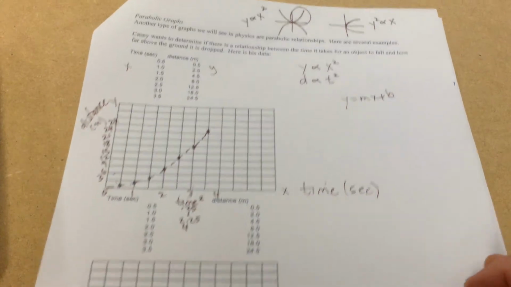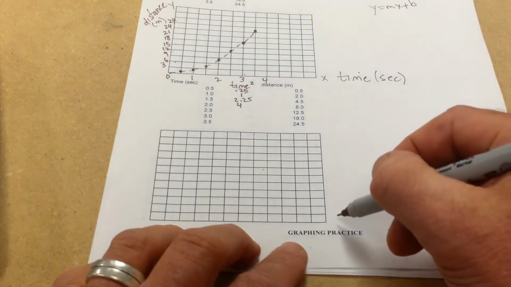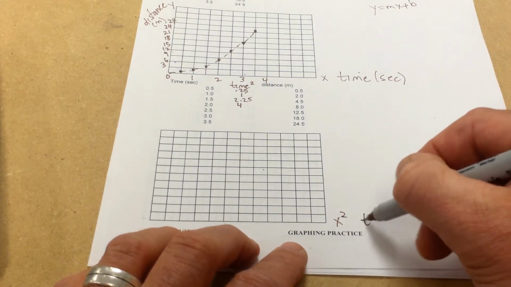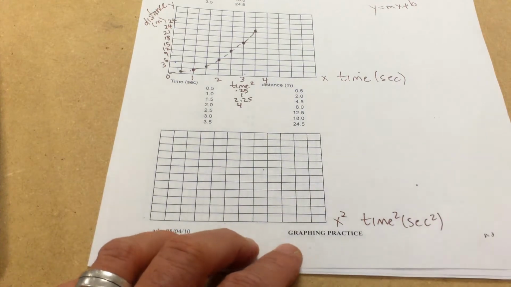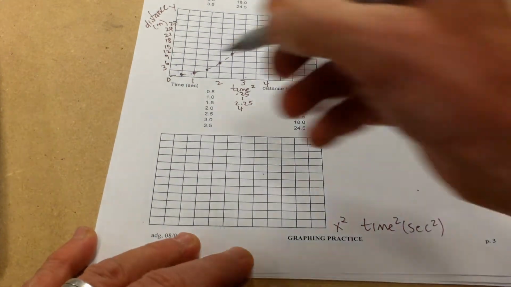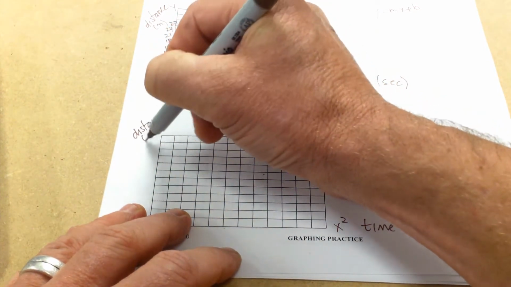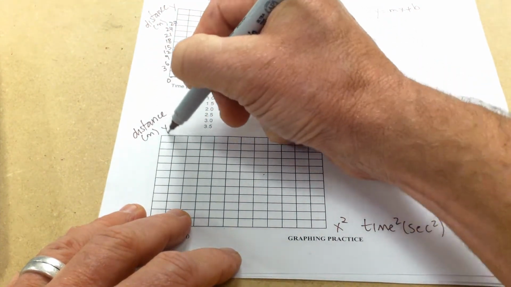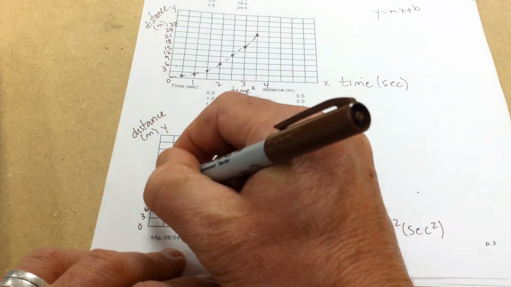on this graph. So on this graph, we're going to now write x squared, so that's going to be time squared. That'll be in units seconds squared. And we'll write distance. Again, this won't change here. That'll be meters. That's our y data. So again, we kind of did it by threes here.